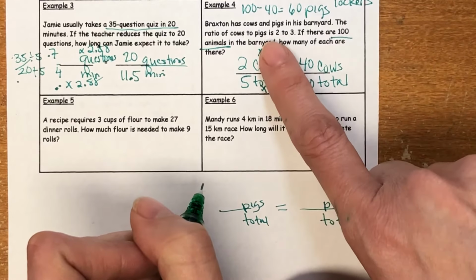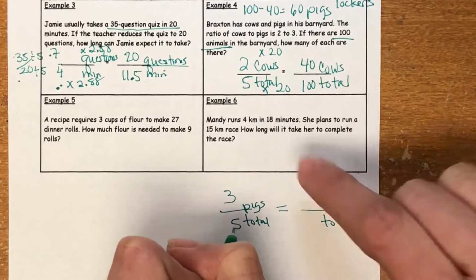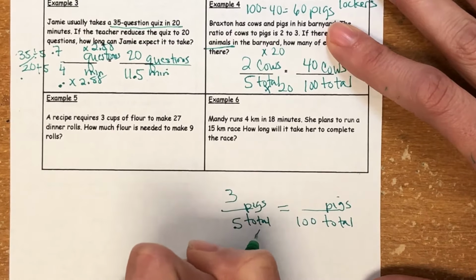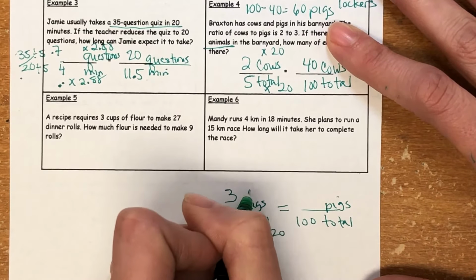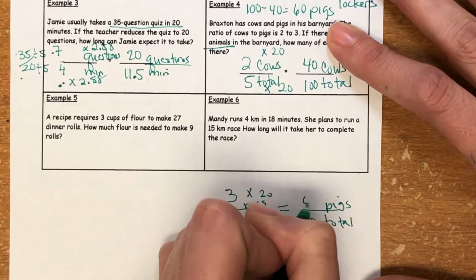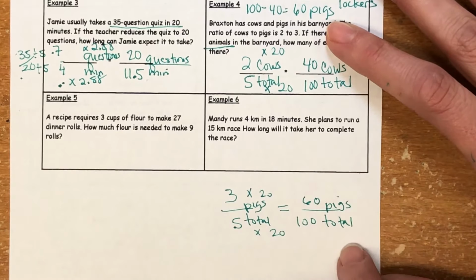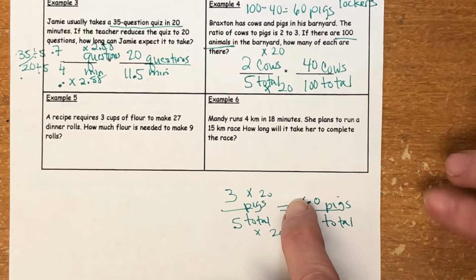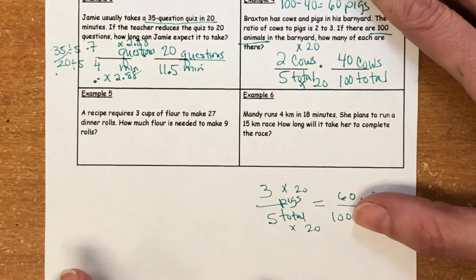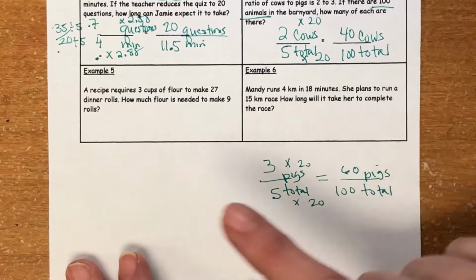So pigs, we have 3, 5 total, 100. So 5 times 20 is 100. So 3 times 20 is 60, the same thing. You can do pigs too, but then you would have to do 100 minus 60, which will give me 40 cows. So either or. Okay?